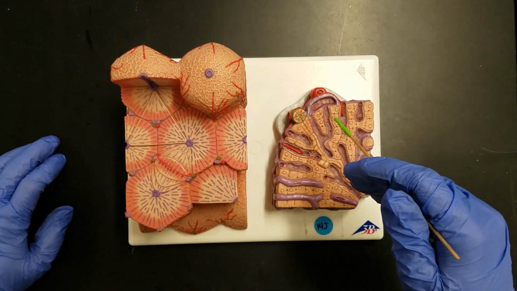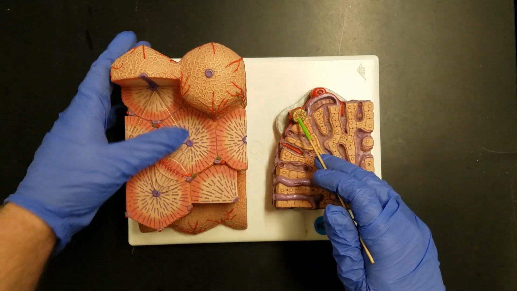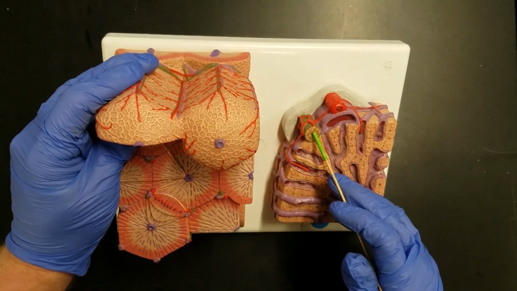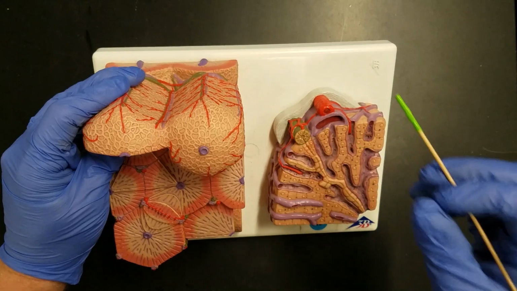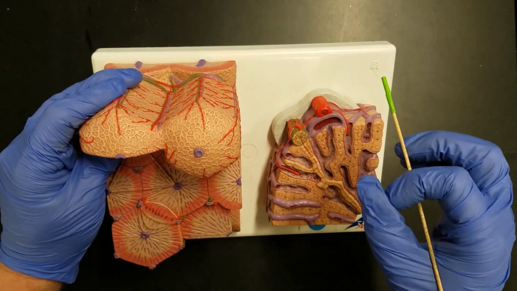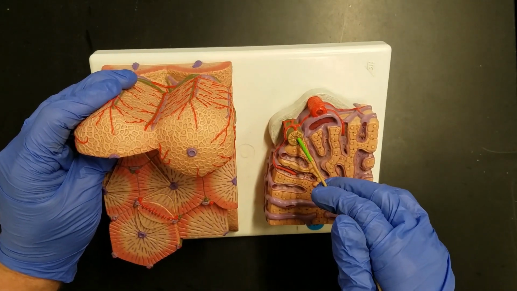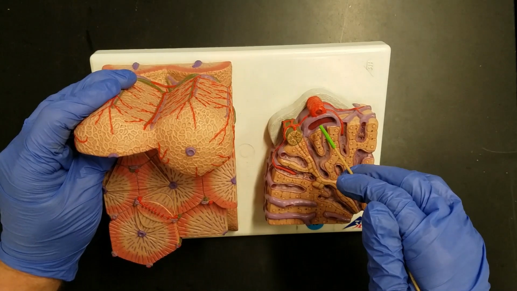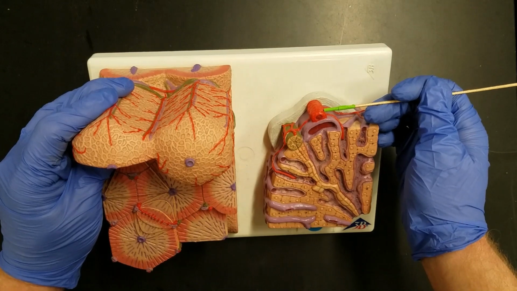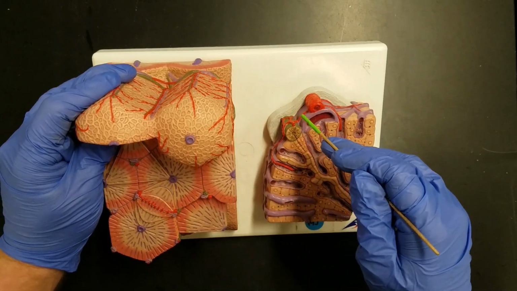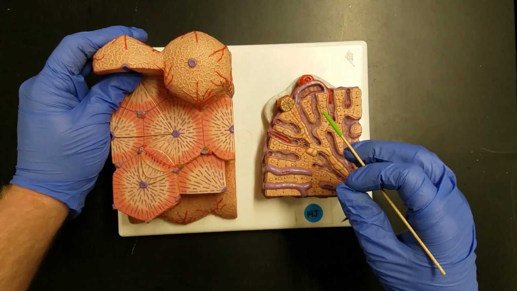The last vessel that makes up our portal triad is this green one here. This is a bile ductule or bile duct. You'll see it either way. Ductule just means small duct. So the bile duct or bile ductule, the branch of the hepatic portal vein, and the branch of the hepatic artery proper, those three vessels together make up our portal triad.